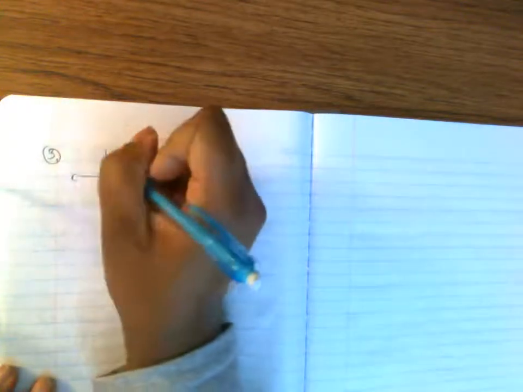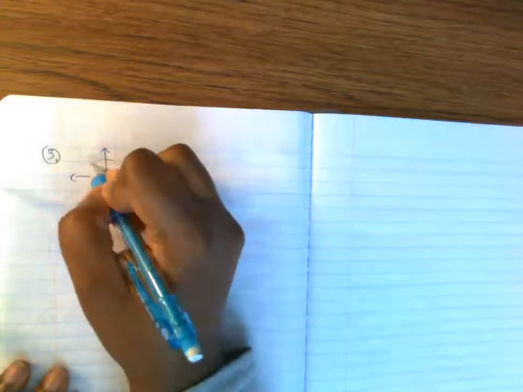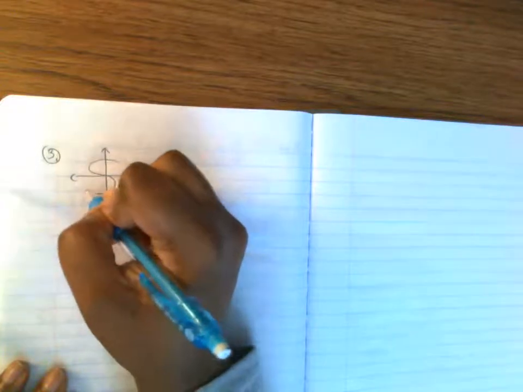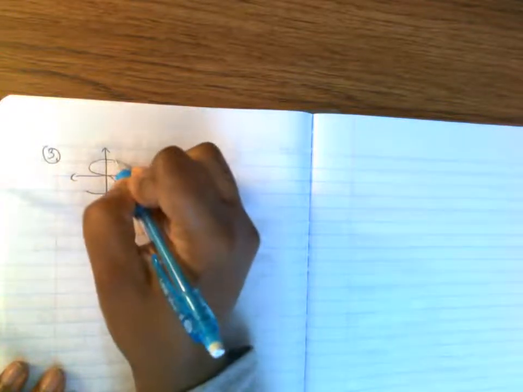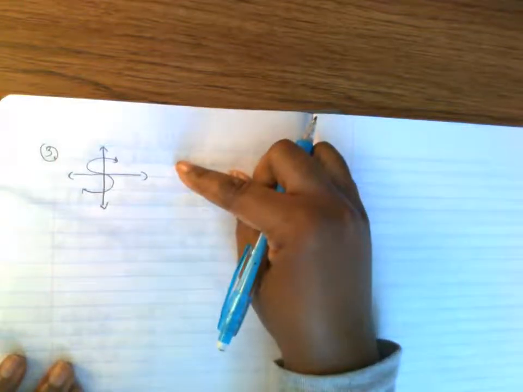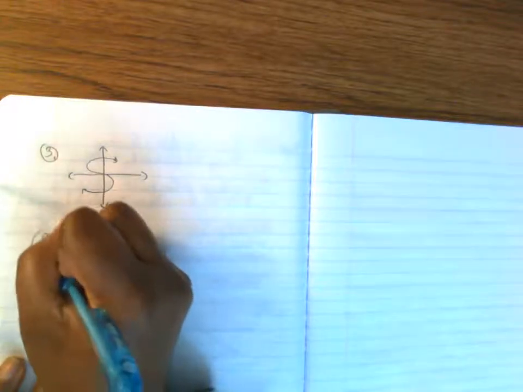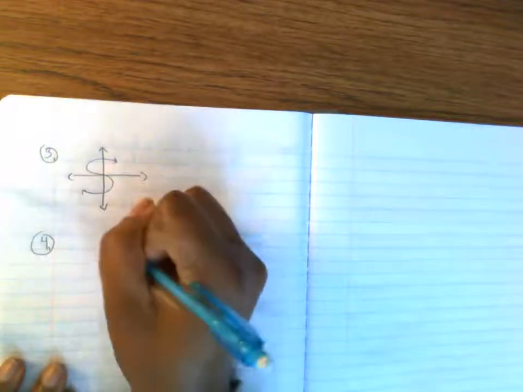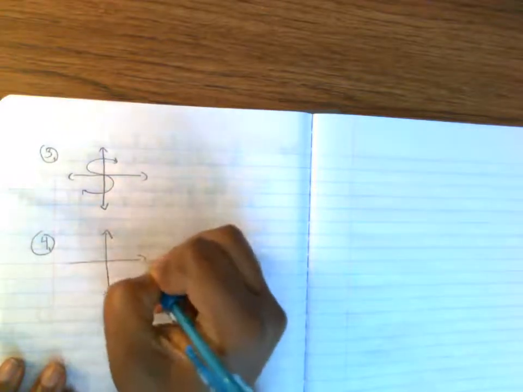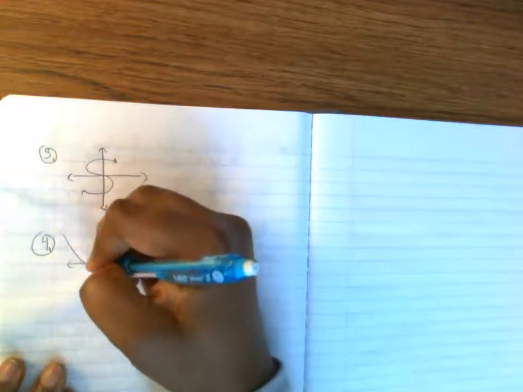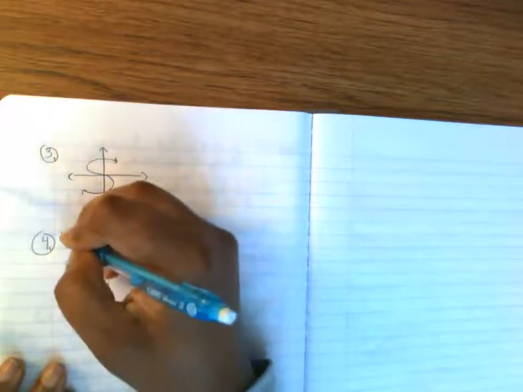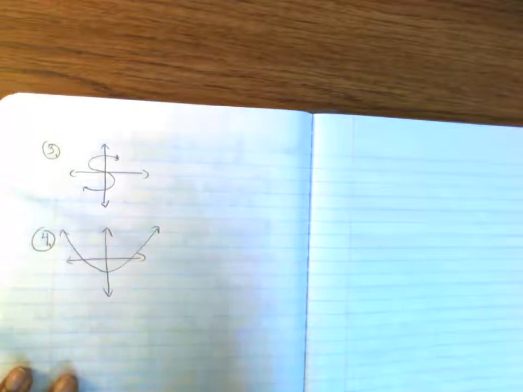All right, so we are drawing our coordinate plane. And let's do an S-shaped line, okay? And you're just writing function or not a function, okay? Number 4, let's do a U-shaped line, okay? Function or not a function.